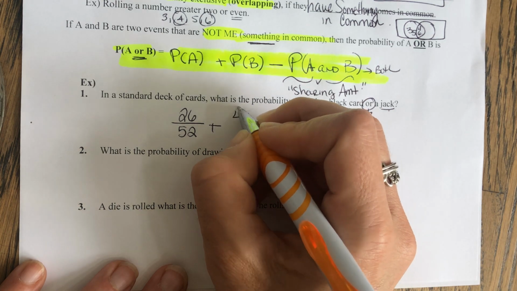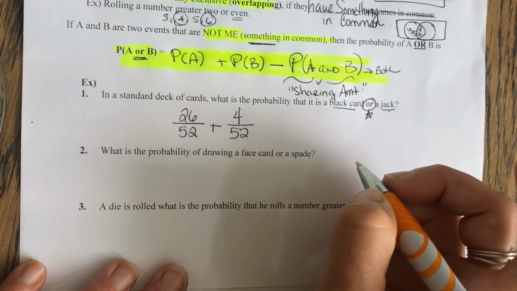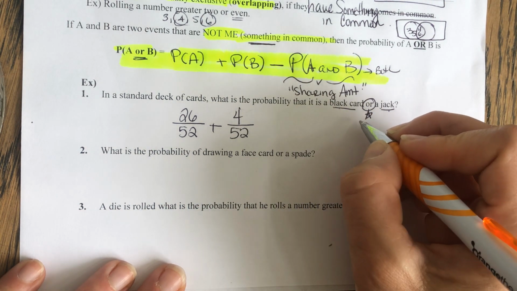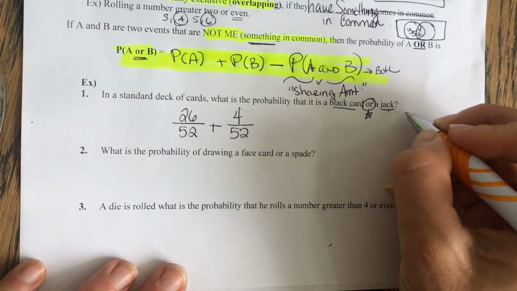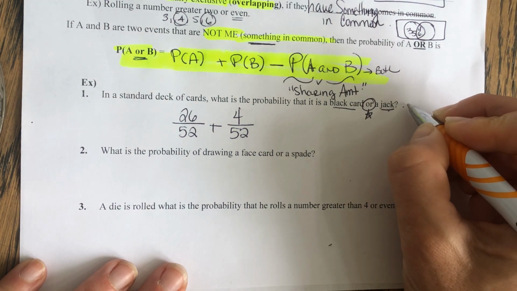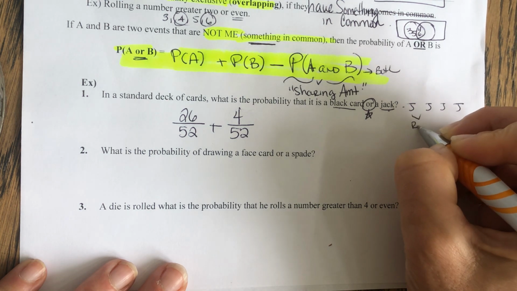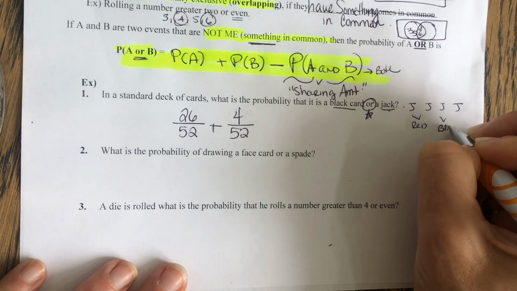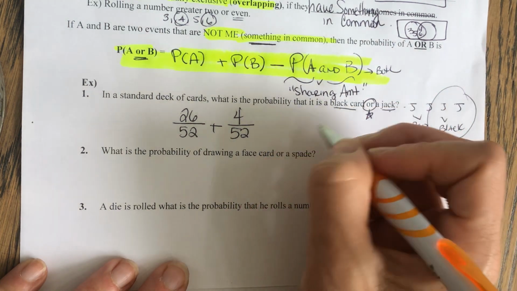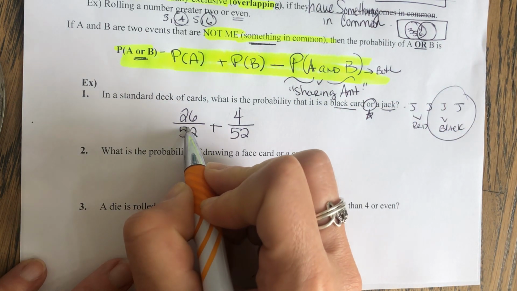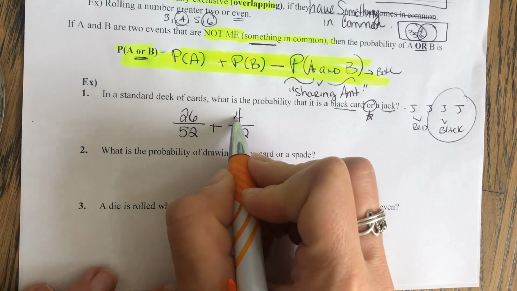4 jacks. Now stop there. Think to yourself, are there anything in common? Well, if you think about this, you have 4 jacks, right? Jack, jack, jack, jack. 2 of them are red, 2 of them are black. So included in these blacks, you included 2 jacks.